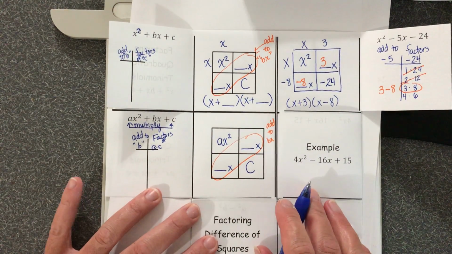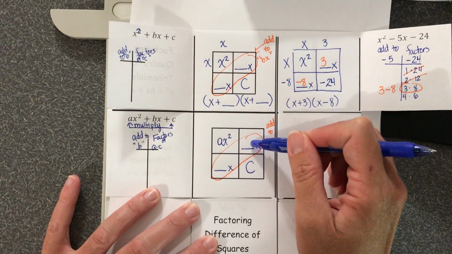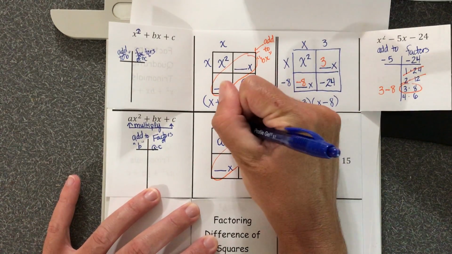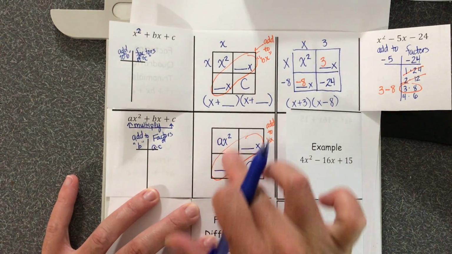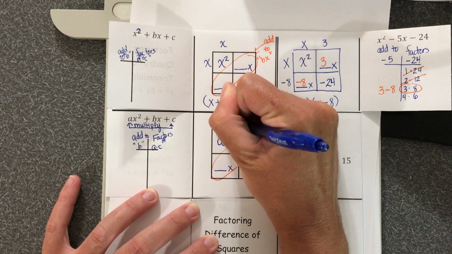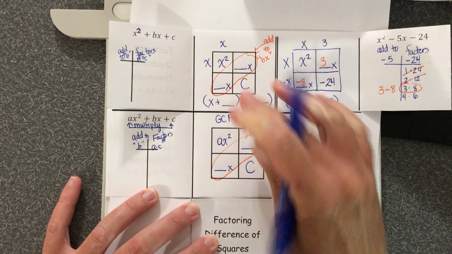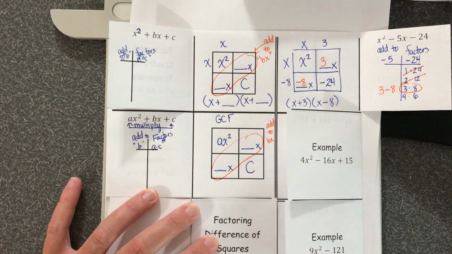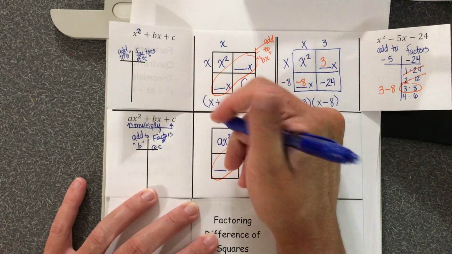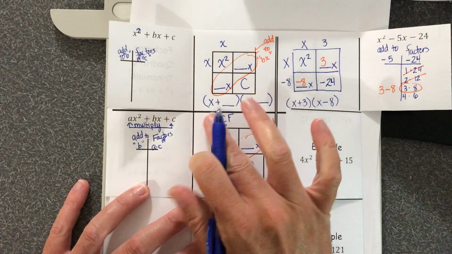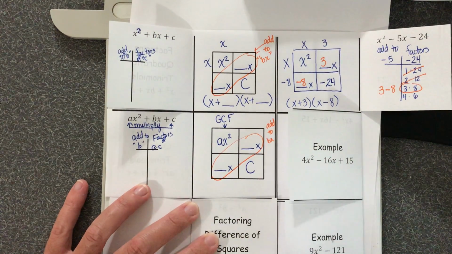Once you figure out what those are, those two numbers go inside the box, and then you're going to look for a GCF. You're going to start with the GCF of maybe these two or of these two. Once you have your starting place, then the rest of the dimensions will work themselves out.